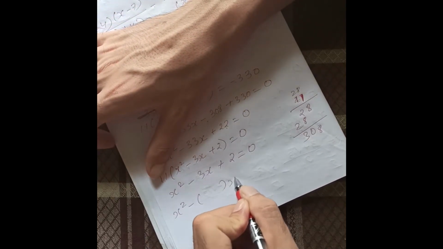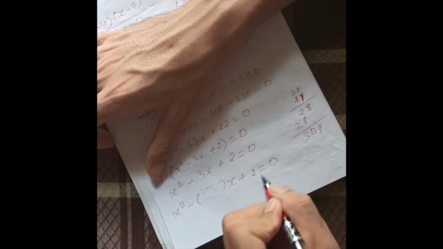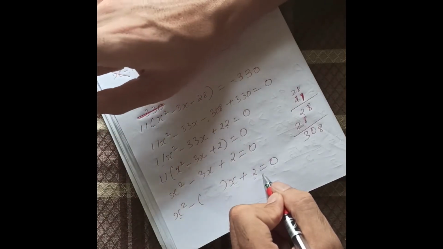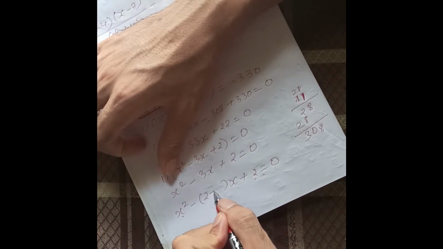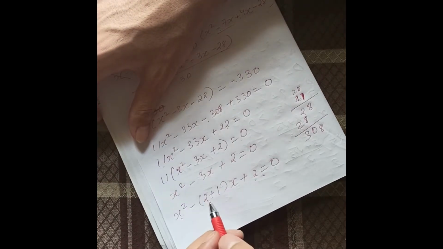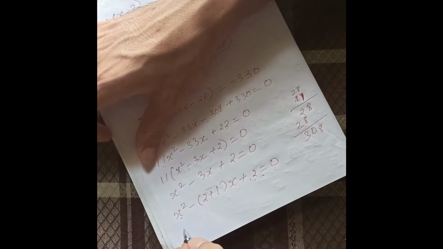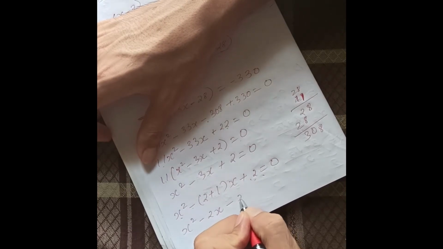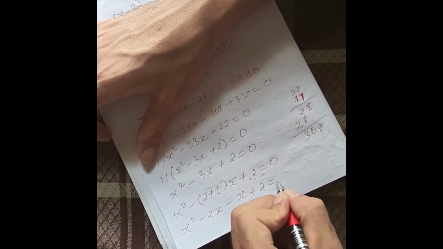So what we do here is, x square minus 3x plus 2 equals 0. See, 1 into 2 is 2, 2 into 1 is 2, 2 plus 1 is 3. So we can write there 2 plus 1. See, 2 plus 1 is 3 and 2 into 1 is 2. So we get here x square minus 2x, minus into plus is minus x, plus 2 equals 0.